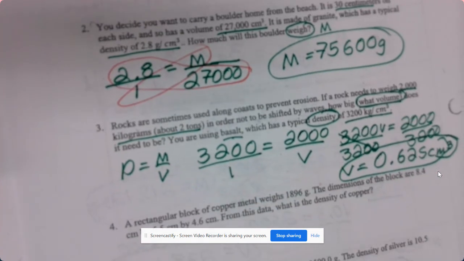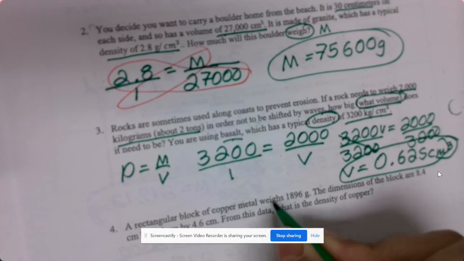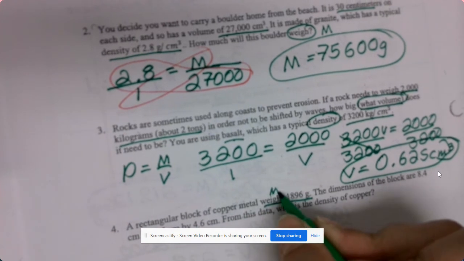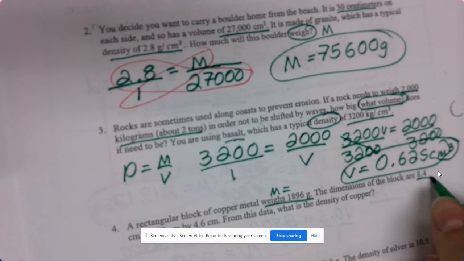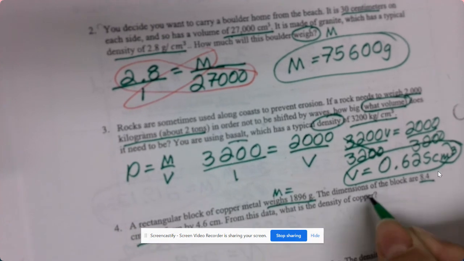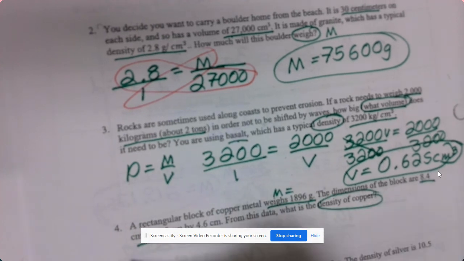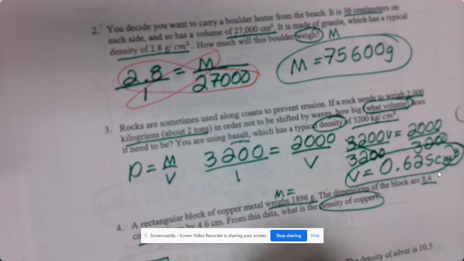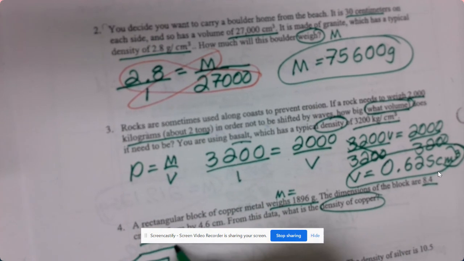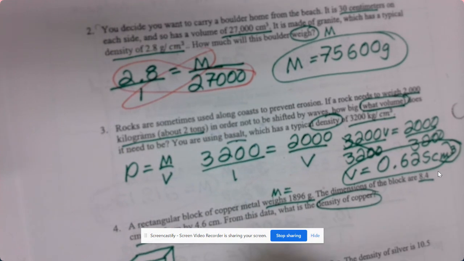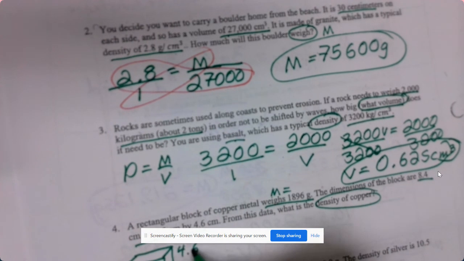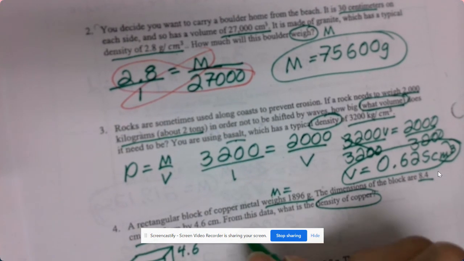Rectangular block. That's the mass and the dimensions of the block. From this data, what's the density of our copper? So density of the block, rectangular prism, we're going to multiply those all together.